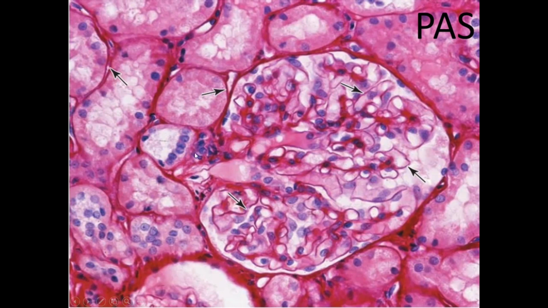For example, this is a slide from the kidney. You can see a cross section of the nephrons, and you can see the basement membrane in red, here, and also this part around the epithelial cells and around the nephrons. These are the epithelial cells, and under the epithelial cells we can see the basement membrane stained by PAS.